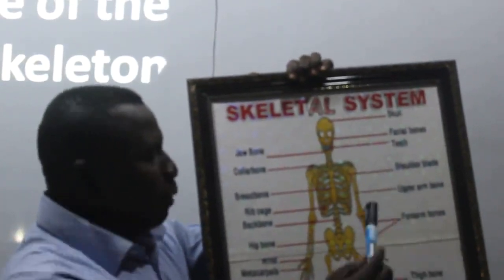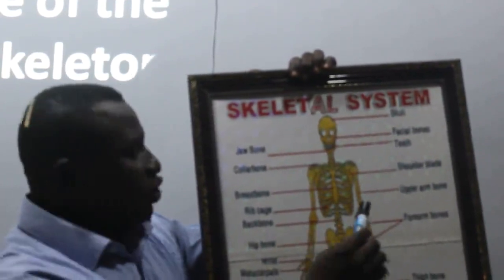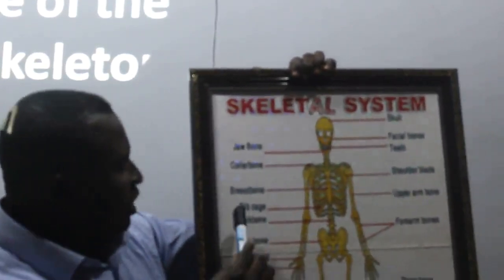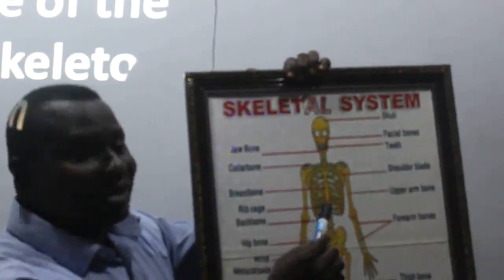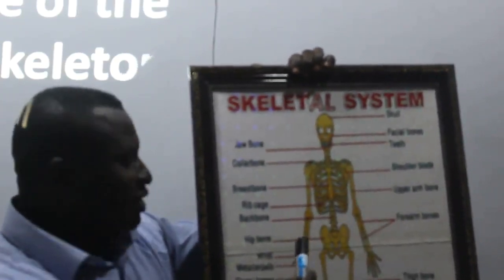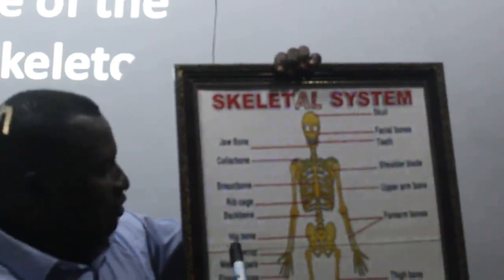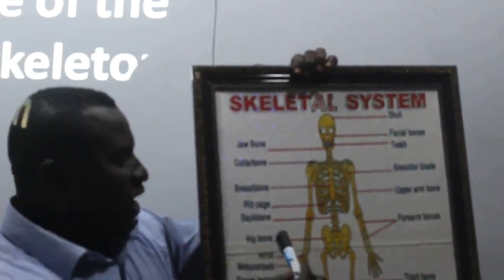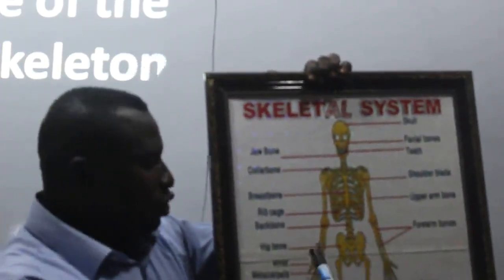We have the upper arm bone, which is known as the humerus. We have the rib cage, that's the ribs, which are 12 in number. We have the backbone here, around the waist, known as the lumbar. We have the hip bones, which are the pelvic girdles, 2 in number.